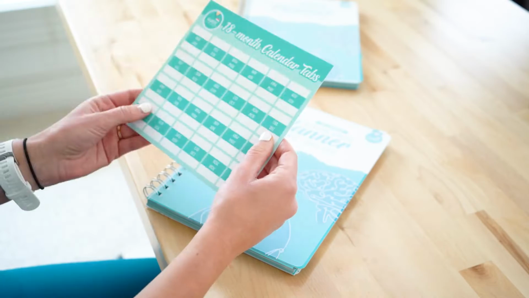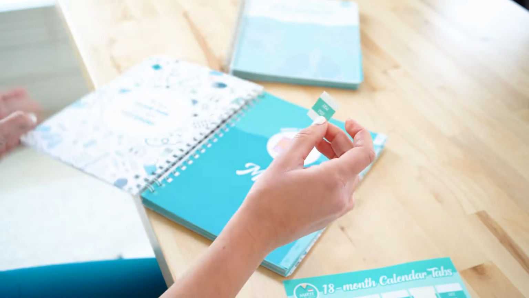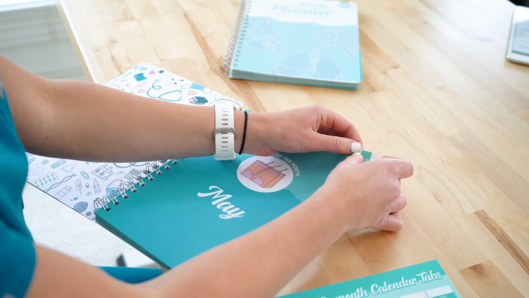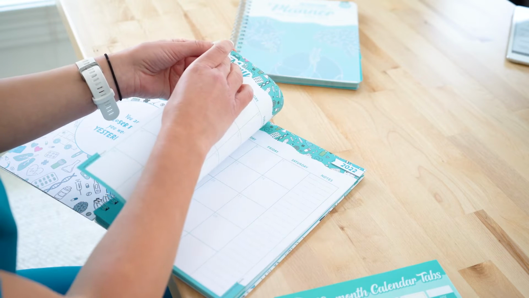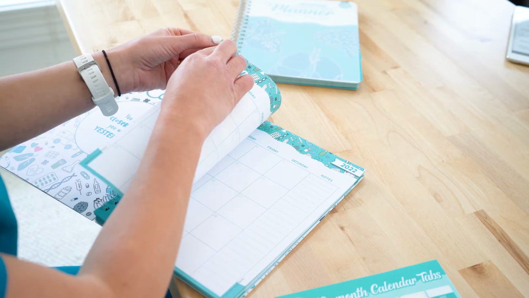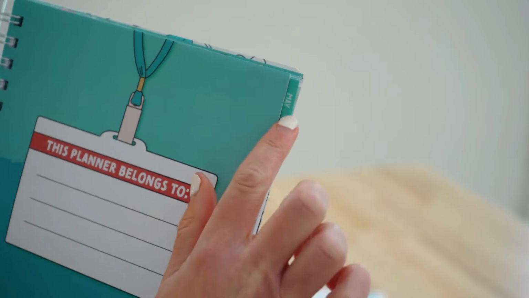So let's get started. Okay, so the entire tab is a sticker, so you're just going to peel it off and you're going to find that month. So you're going to line up the white rectangle with the edge of the page, and then you're going to fold it in half on the back side of the page. And you're going to stick the sticker together, and then now you can see the month of May easily.